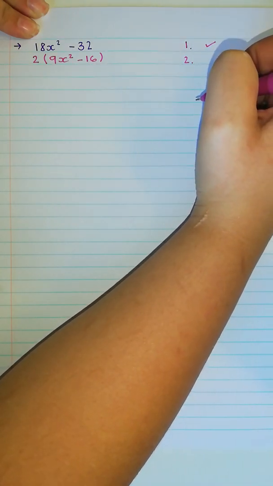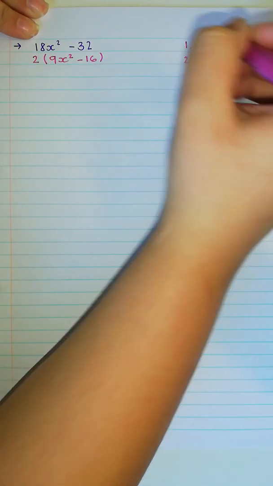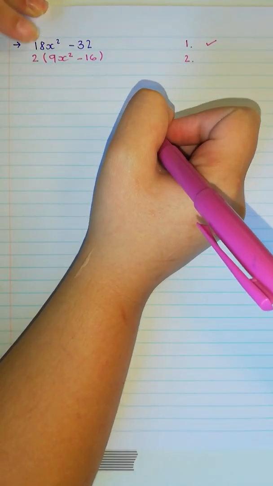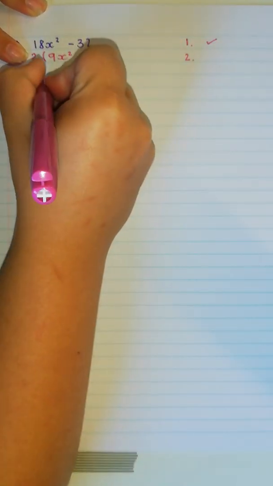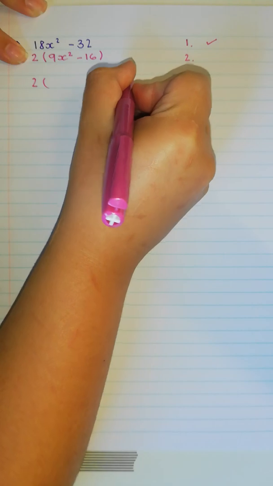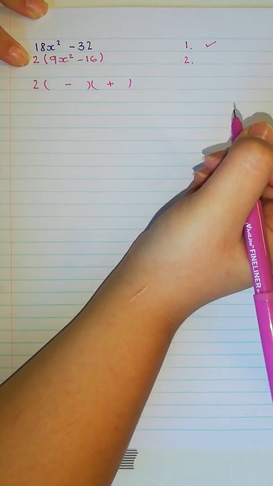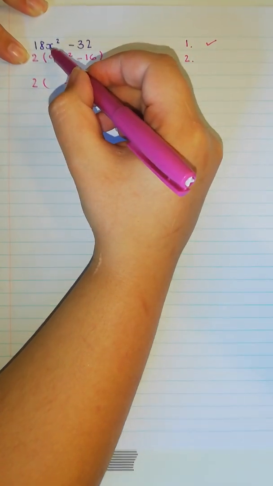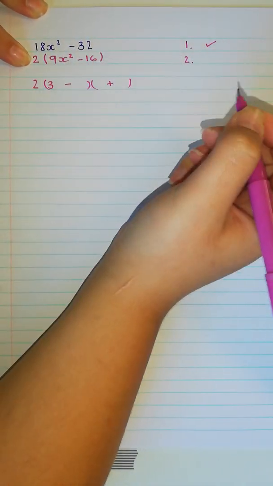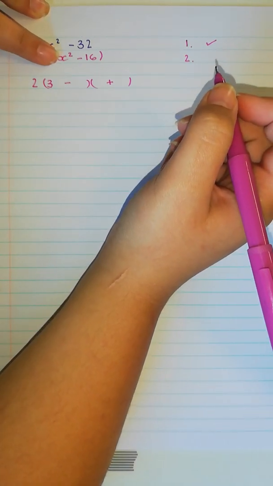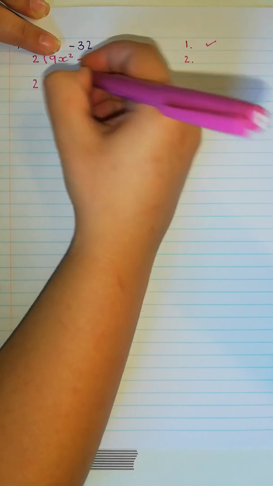Yes, now my next question is 2. Is there a difference of two squares? Yes, there is. So now again, don't forget your 2. I'm bringing my 2 down, but like I said, you're going to make two little brackets. One is going to be negative and one is going to be positive. So now, what is the root of 9? 3. What is the root of x to the power of 2? We said those cancel out, so it's just x.